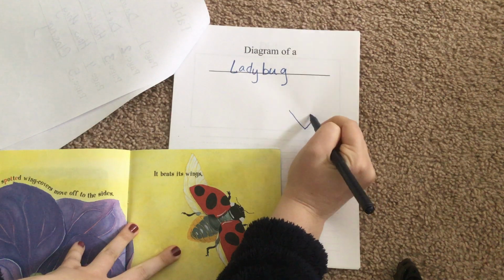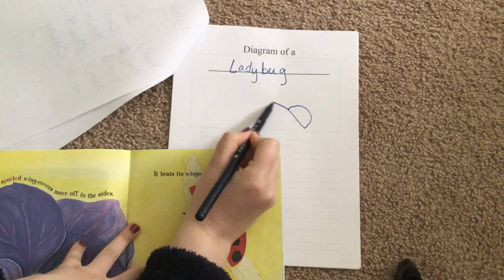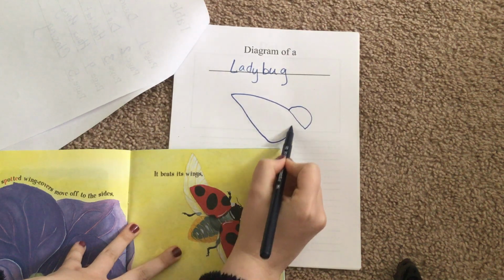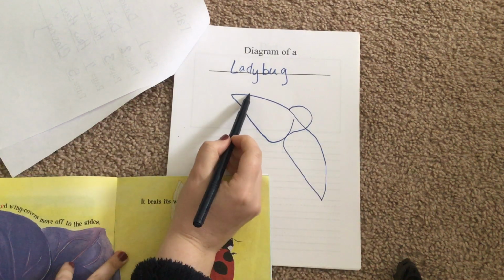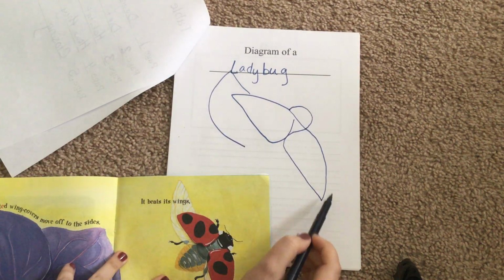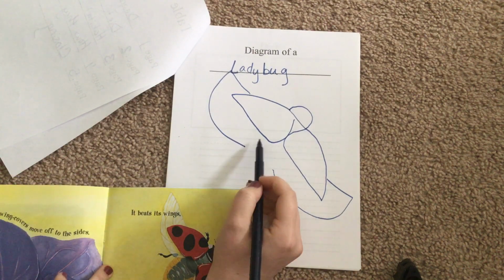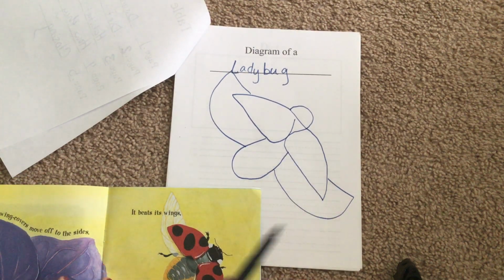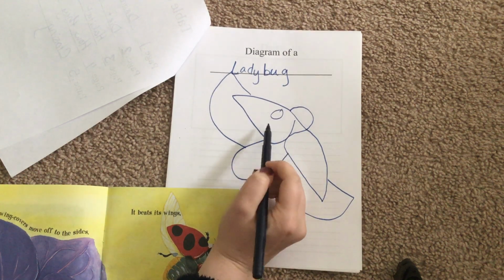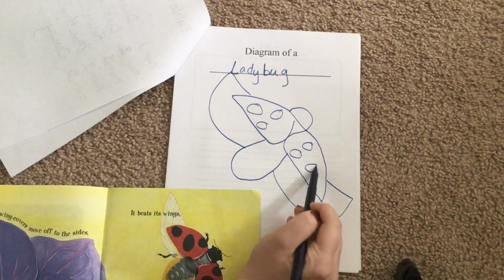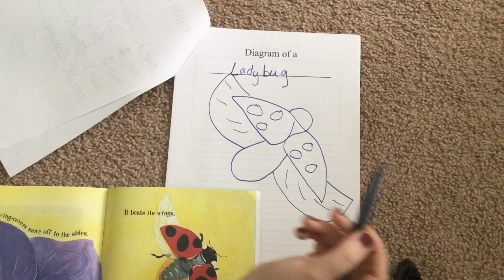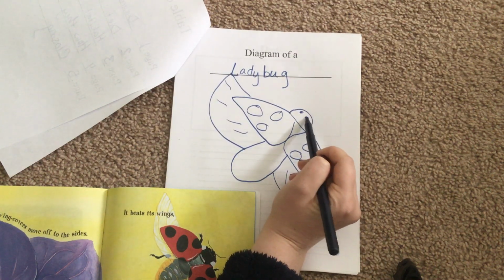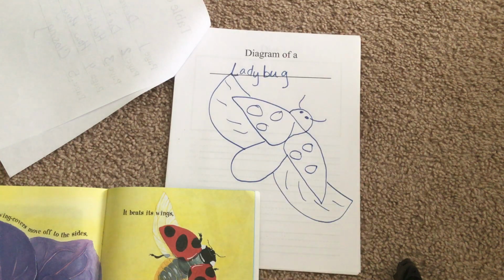So there's its head, and it has these wing covers. That's the spotted part that we usually see. Under its wing covers, it has these big wings that attach to its body. So I'm gonna add the spots on the wing covers. This is the red part right here. And then these are the wings. We've got its eyes and its antennas. So there is my ladybug, and I'm gonna label the different parts of the body.